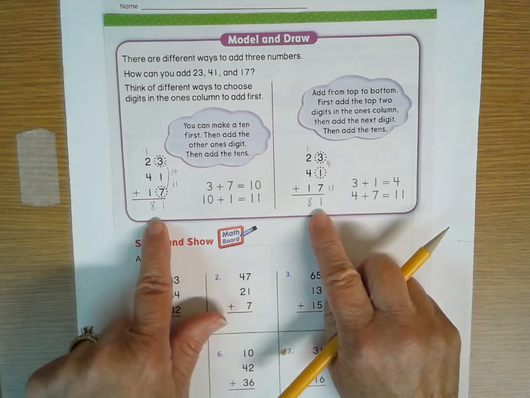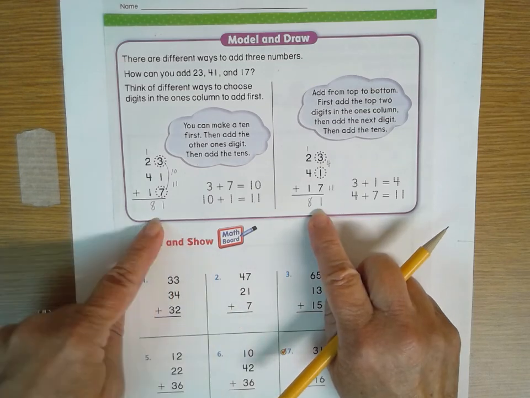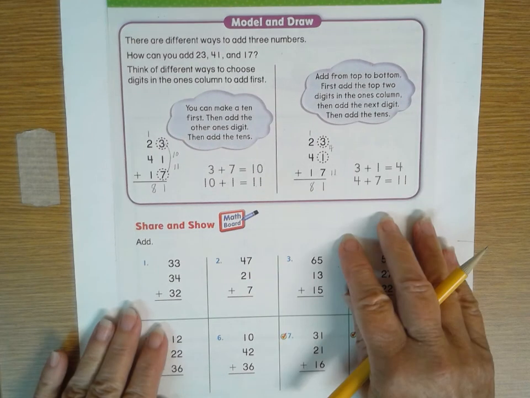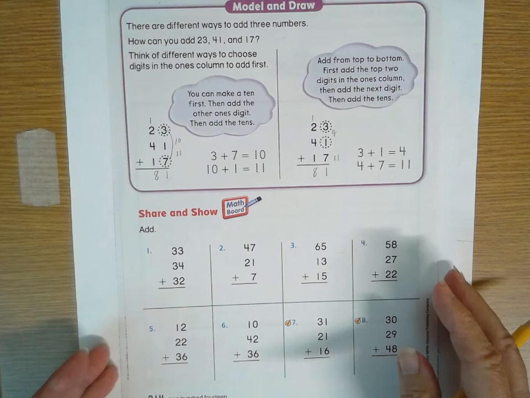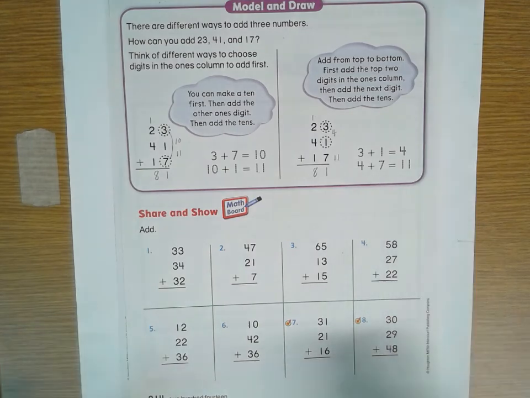All right, so let's go down here and we're going to practice these together. If you need time to stop and do this to get your answers in there, you can just press pause so that you can get done what you need to do, and then just start the recording again.